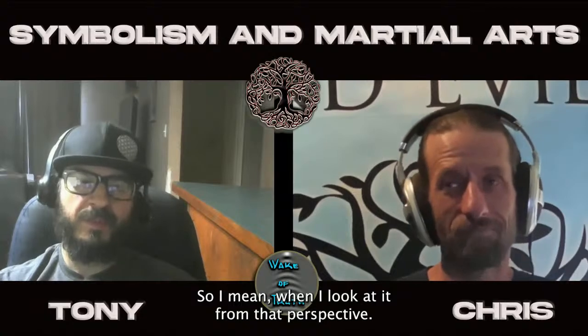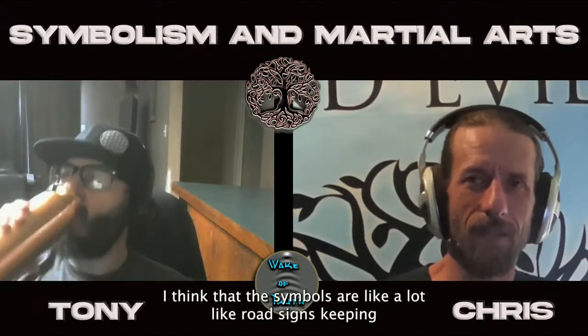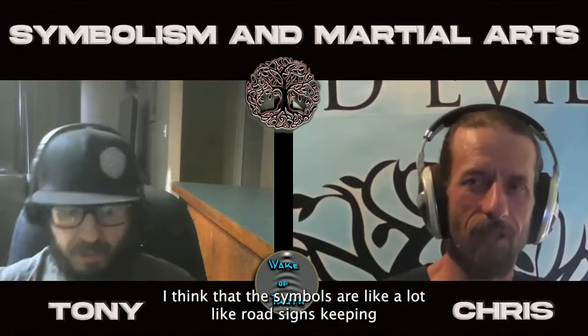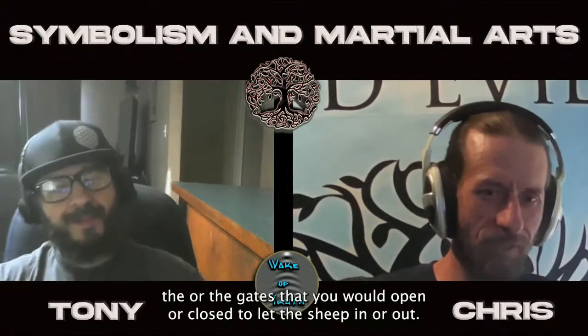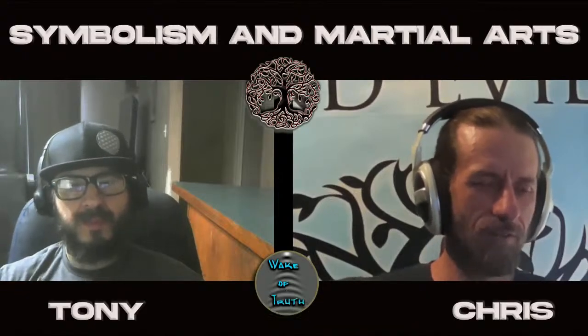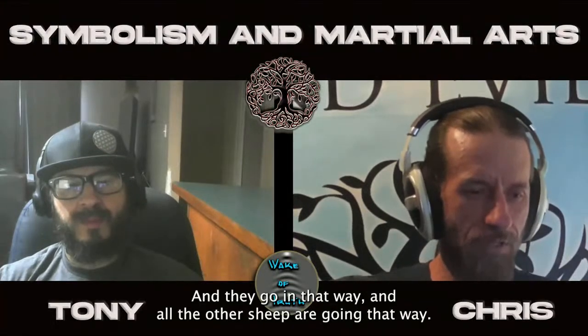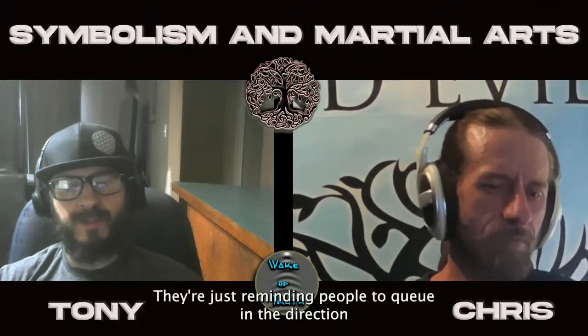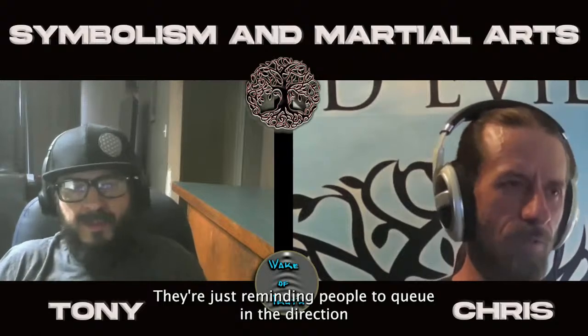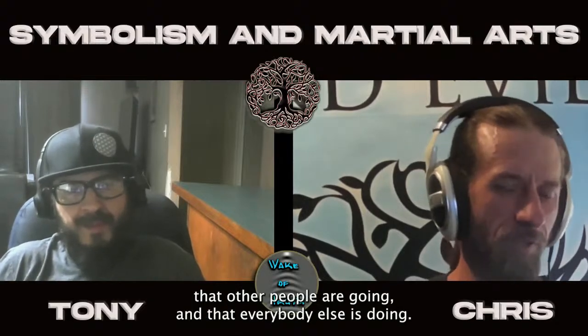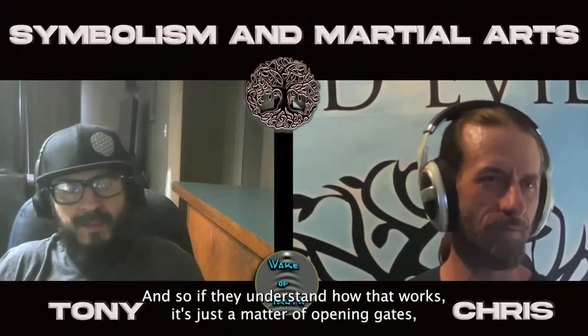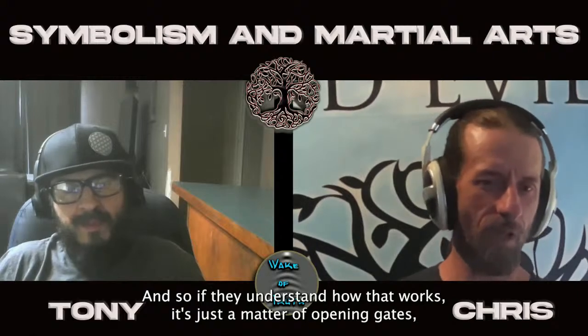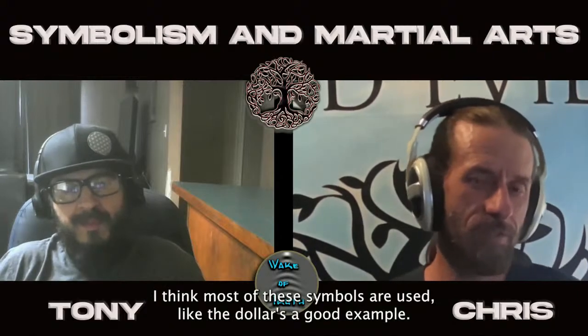So when I look at it from that perspective, I think the symbols are a lot like road signs, keeping the gates that you would open or close to let the sheep in or out. They don't know. They just know it's food time. They hear the bell, and they go in that way, and all the other sheep are going that way, and the gate opens. That's like one of these symbols. They're reminding people to cue in the direction that other people are going, that everybody else is doing, that feels simple and safe. If they understand how that works, it's just a matter of opening gates, and that's the way I think most of these symbols are used.